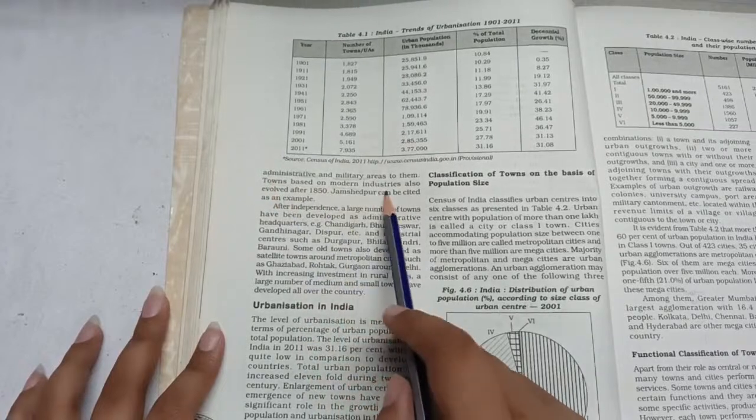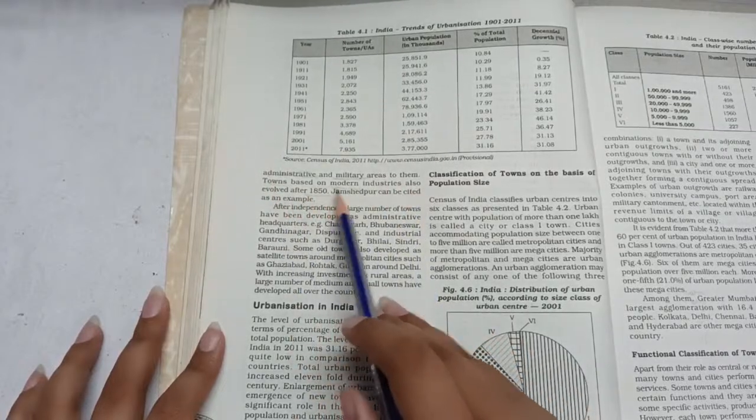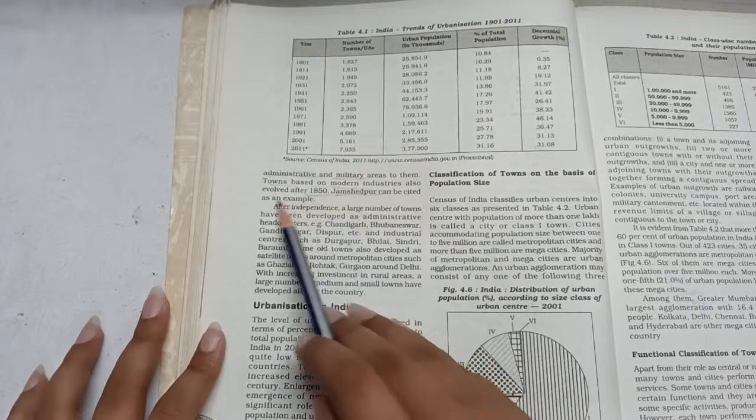Towns based on modern industries also evolved after 1850. Jamshedpur can be cited as an example.